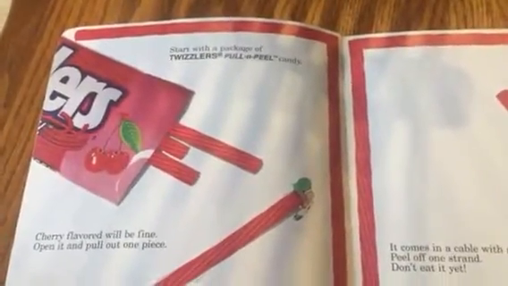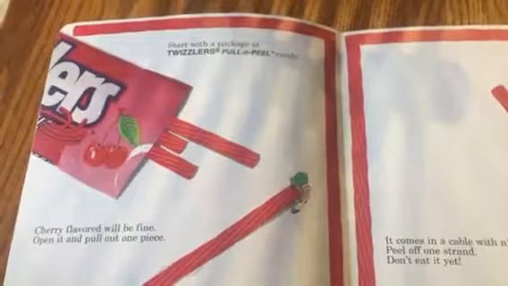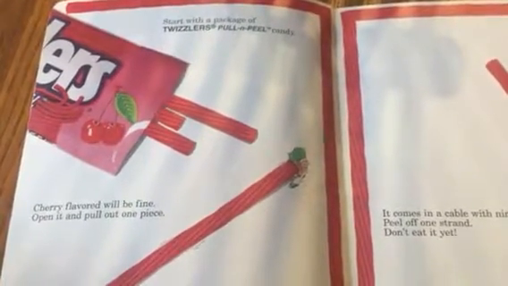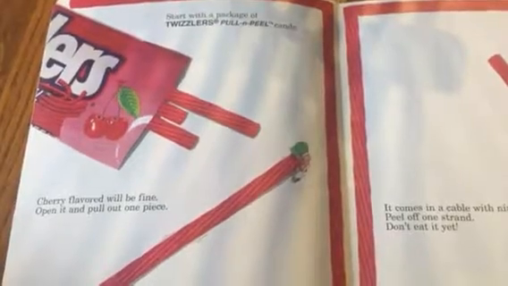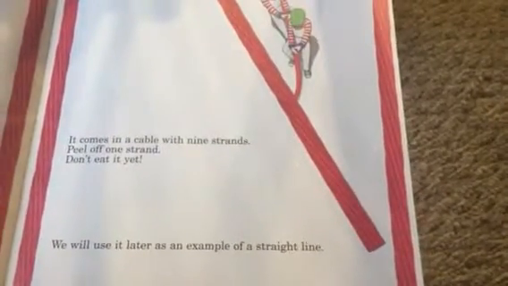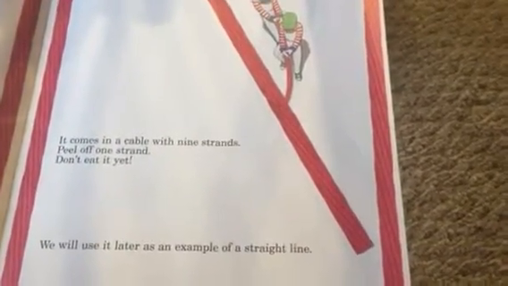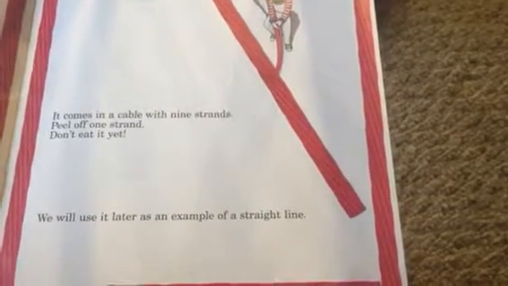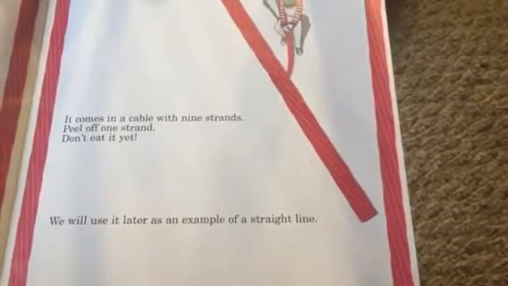Start with a package of Twizzlers, Pull and Peel candy. Cherry flavor will be fine. Open it and pull out one piece. It comes in a cable with 9 strands. Pull off one strand. Don't eat it yet. We will use it later as an example of a straight line.